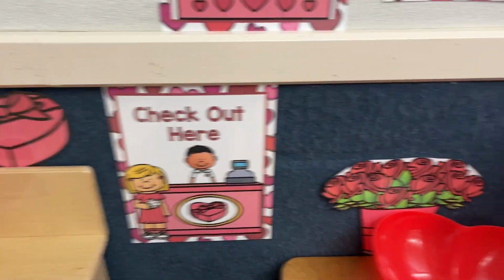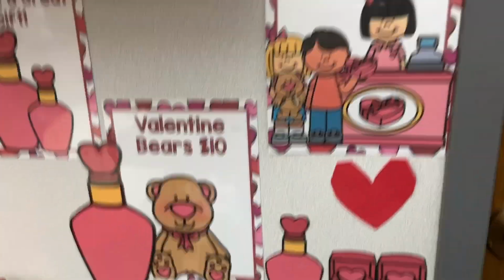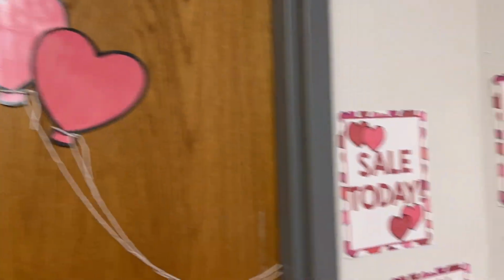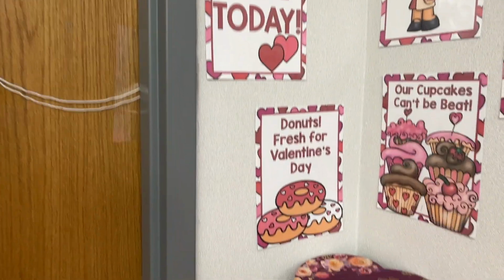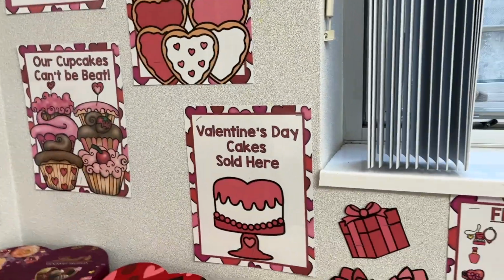So here's this half carpeted wall. Let me show you some other printable props I've got: rings and perfume, teddy bear and gifts. We've got all this fun print with cute pictures, little Valentine balloons. We're having a sale today: donuts, cupcakes, cookies, all this stuff.